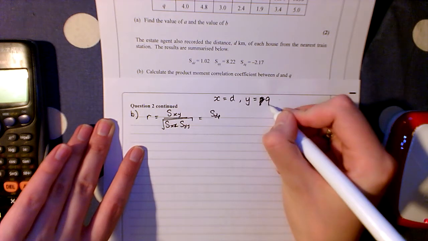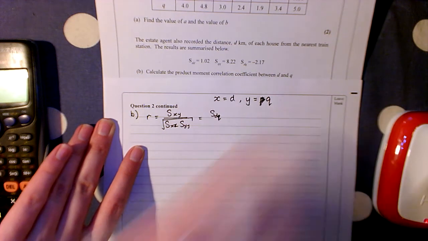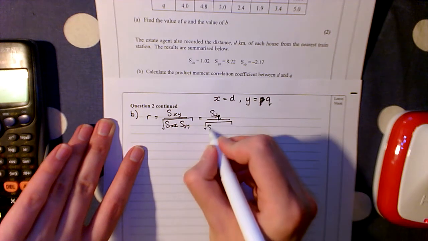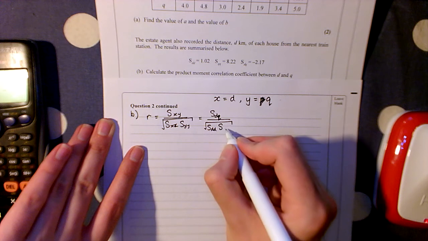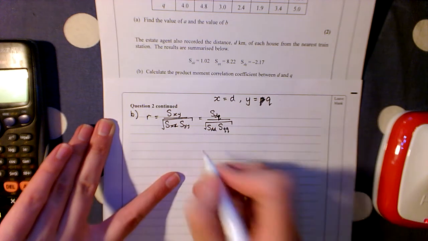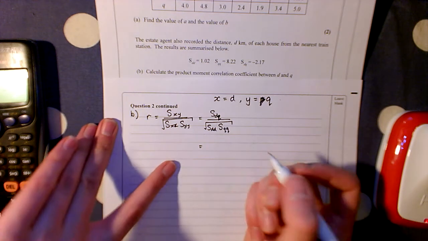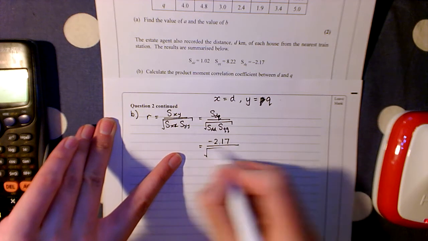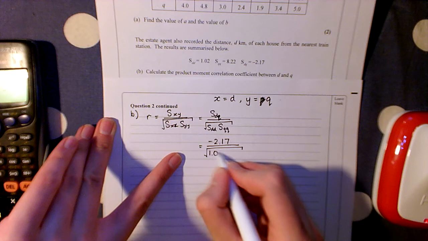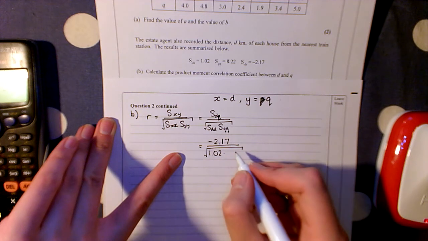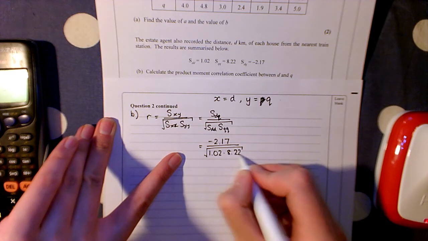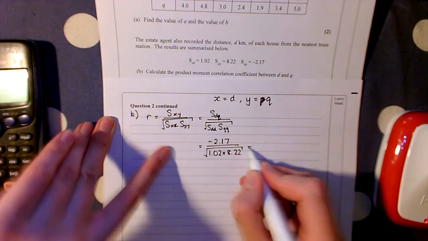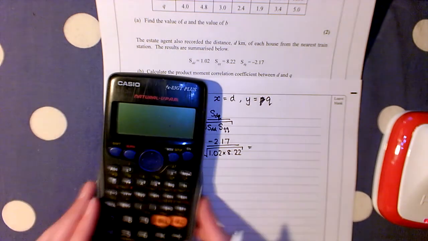Sorry, we're using the coded one, Q. There we go. SDQ over the square root of SDD multiplied by SQQ. And now I can put the numbers in. SDQ is negative 2.17. SDD is 1.02. And we're multiplying that with SQQ, which is 8.22. Maybe I'll put a multiply sign so we don't muddle up with the decimal places. And then I can enter that carefully into the calculator.